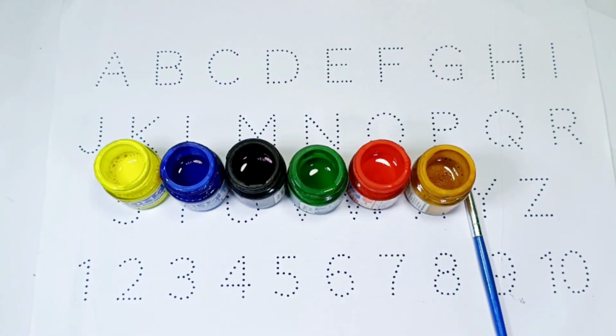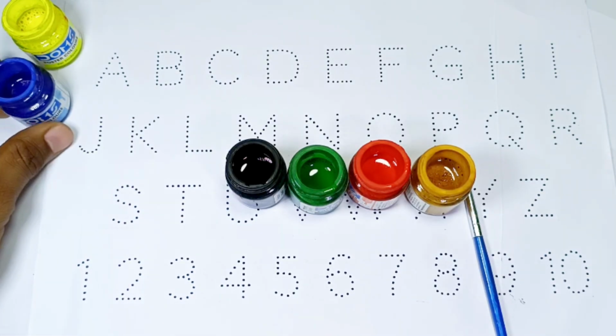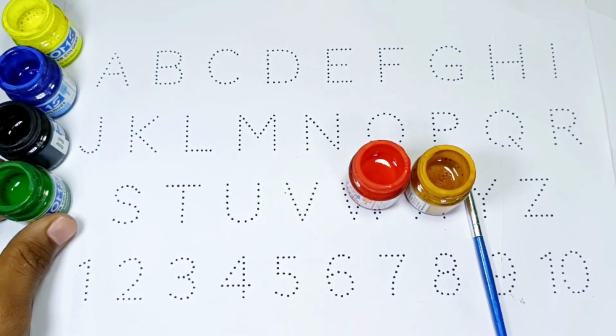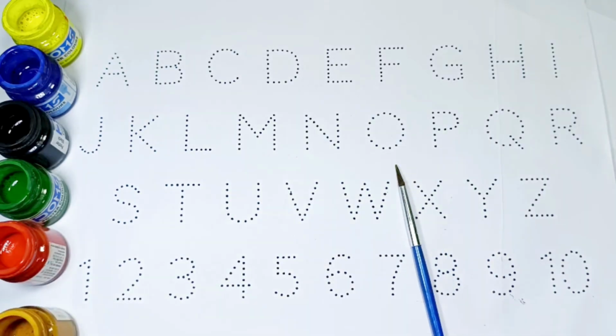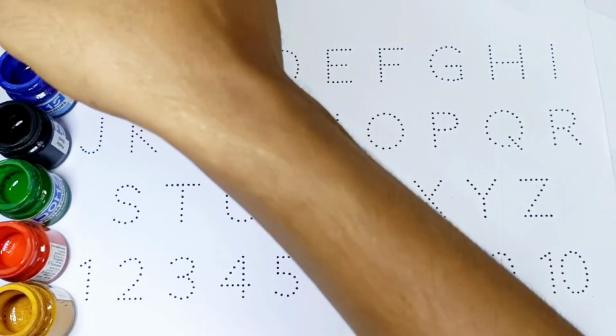Today learn and draw capital letters alphabets A to Z and numbers 1 to 10. So kids, let's learn the names of the color. Yellow color, blue color, black color, green color, red color and yellow ochre color. Kids, now you draw A and use yellow color.